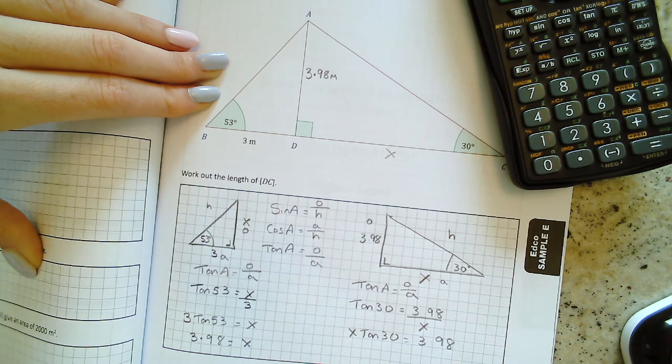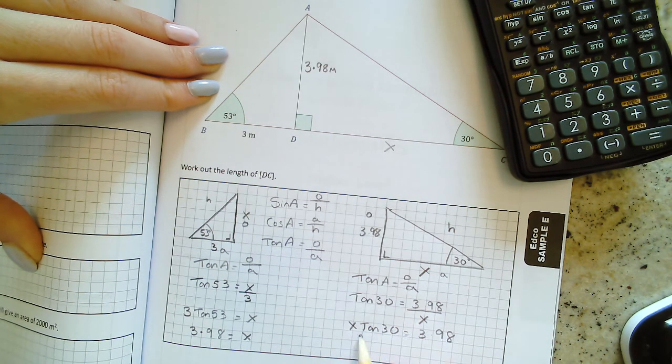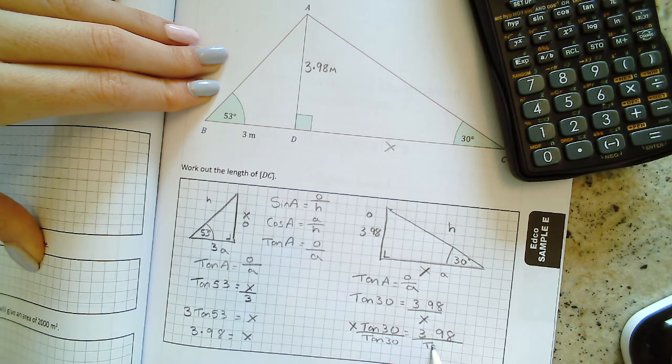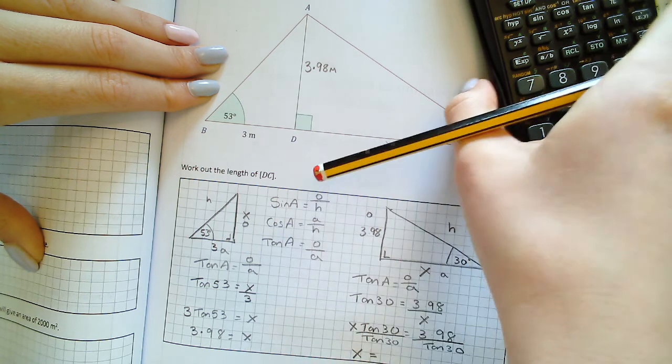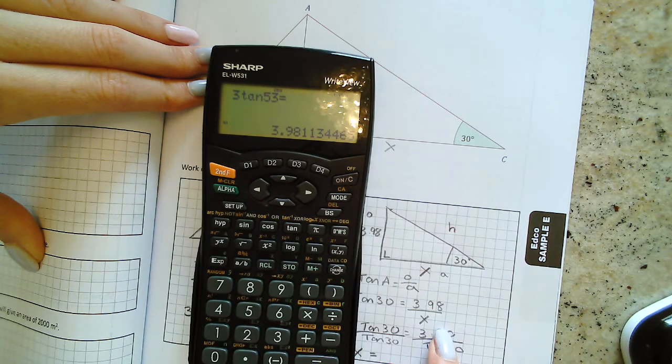And then I need to get rid of tan 30. That's just a number, so I'm going to divide by tan 30 on both sides. And I will have x equals, now I already have this from before, so I just need that number divided by tan 30.